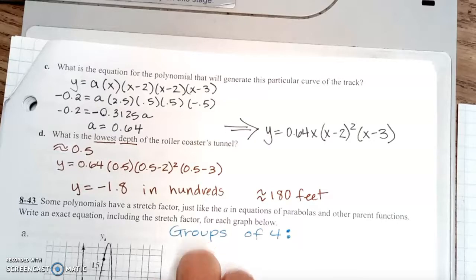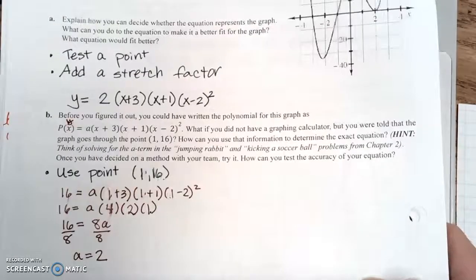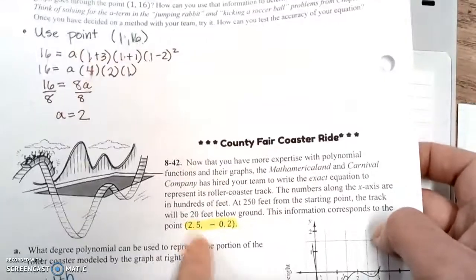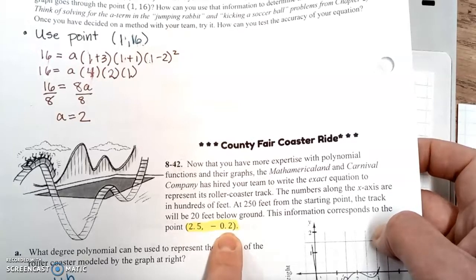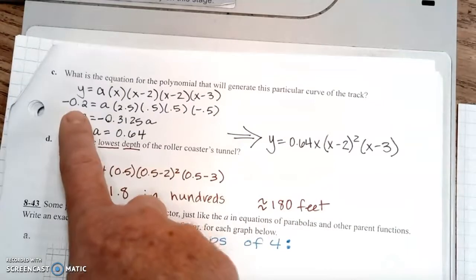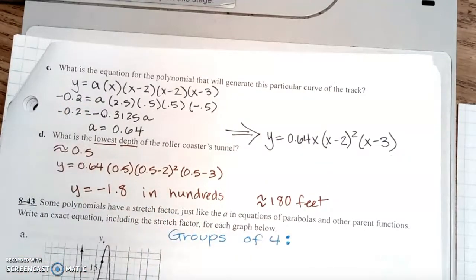Okay. Then I just used the point that they gave us back over here, right? I highlighted it in yellow. They gave us the point 2.5, comma, negative 0.2. So that gets plugged in here. So I plug in the negative 0.2 for y, and then I plugged in 2.5 for x. So that one just stays 2.5. We want to do 2.5 minus 2, which is 0.5. Same thing. And then 2.5 minus 3, that gets us a negative 0.5.